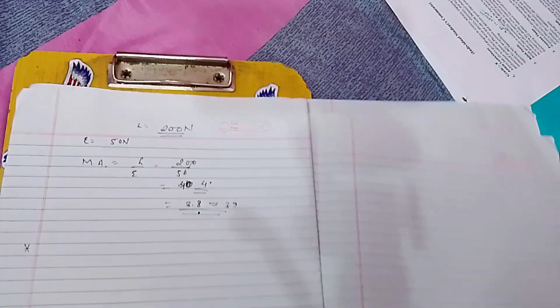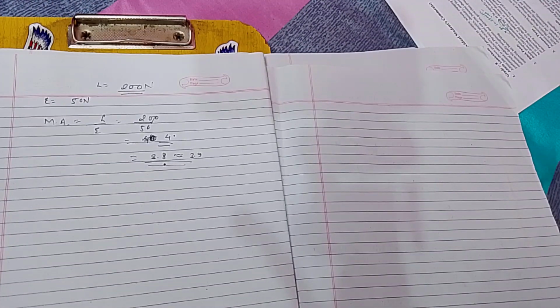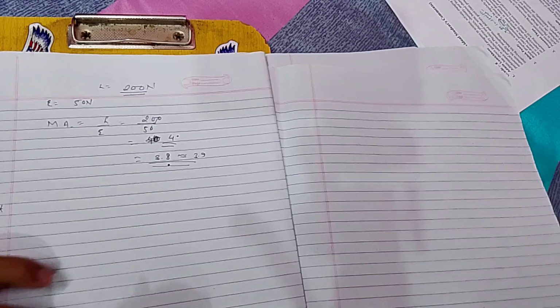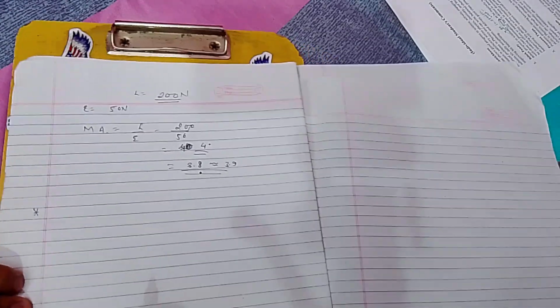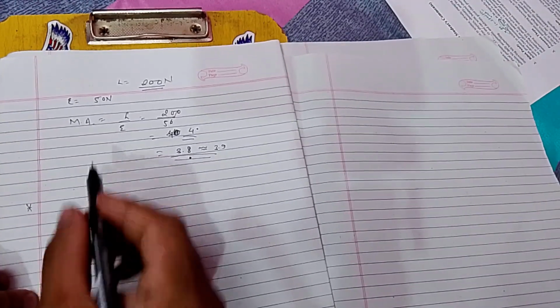This is part 3. In the previous video we discussed why MA is affected by friction, and why MA is always less than expected. We also discussed what we mean by MA equals 2, and why MA is a unitless quantity.